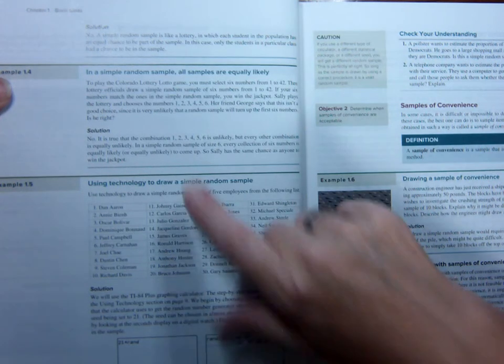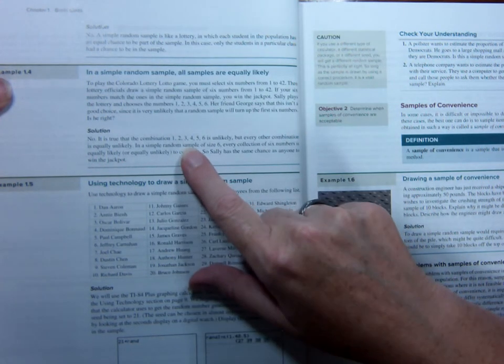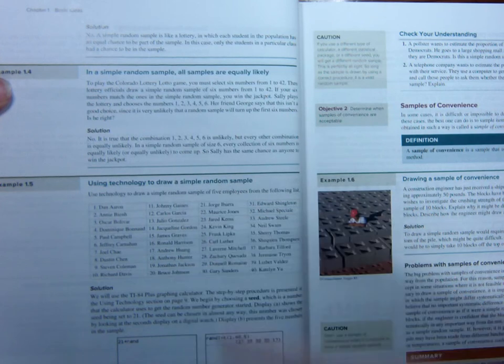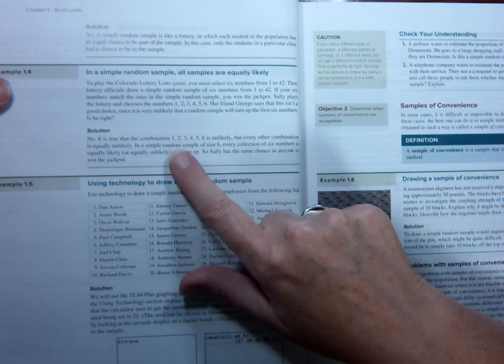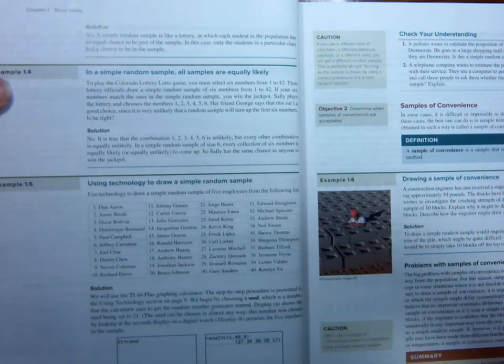Now, it might seem like that's unlikely, but it's unlikely that any combination of 6 numbers that you would choose would be chosen. So you have the same chance of putting 1, 2, 3, 4, 5, 6 and getting the numbers as you would putting any other numbers. So she has the same chance as anyone else to win the jackpot in this situation.